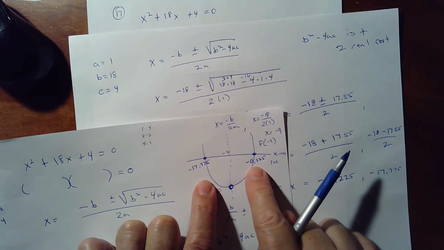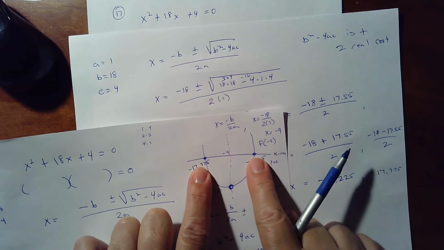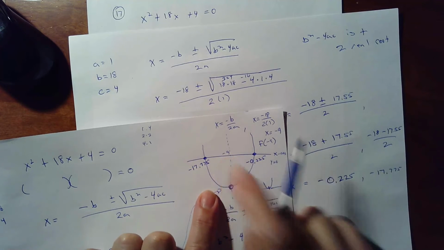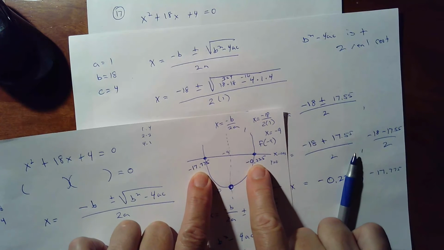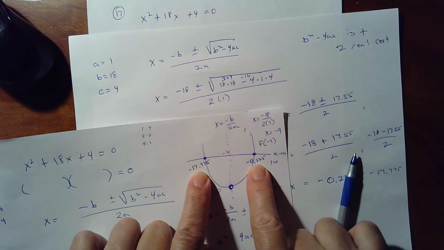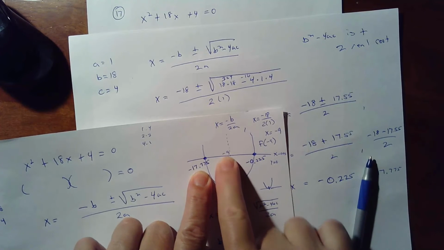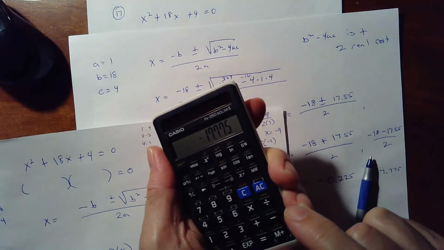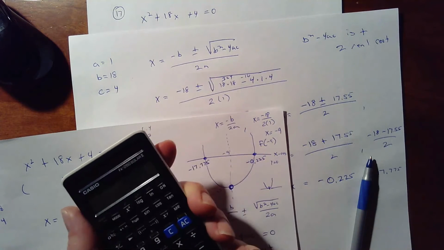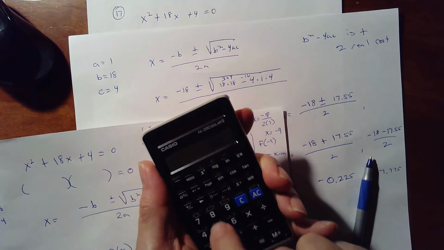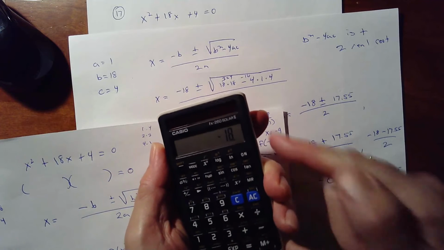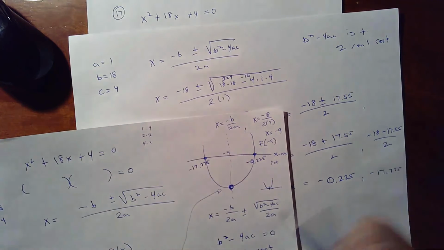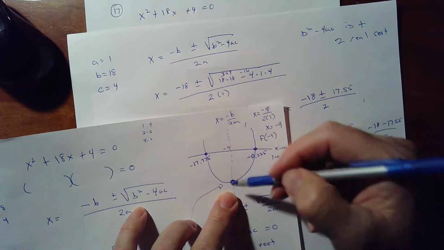We got minus almost 0 and minus almost 18. 18 divided by 2 is negative 9. Or if you add these two numbers up, it's going to be equal to negative 18, because that value is definitely minus 9. So it's negative 17.775 plus negative 0.225 is indeed negative 18, and 18 divided by 2 is negative 9. And that shows this line of symmetry.